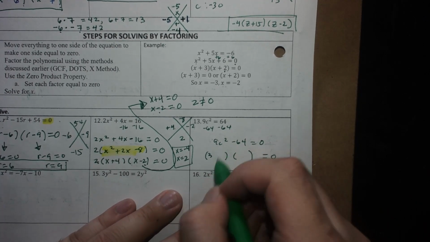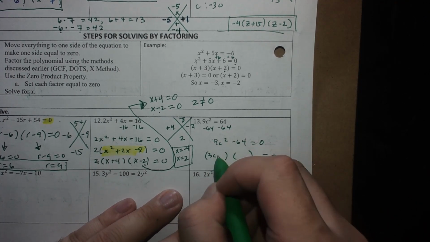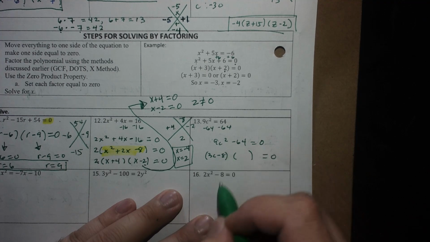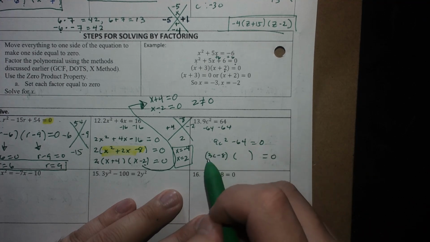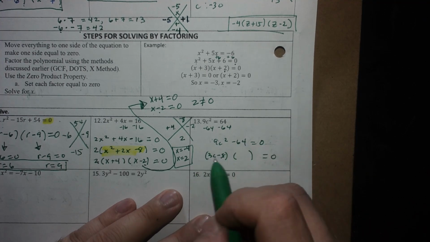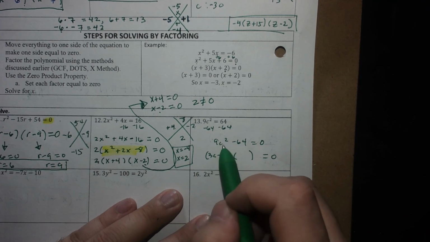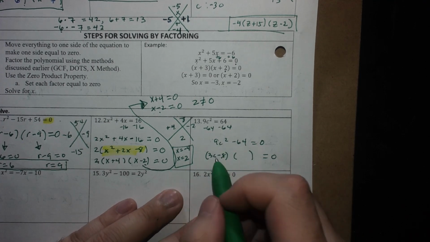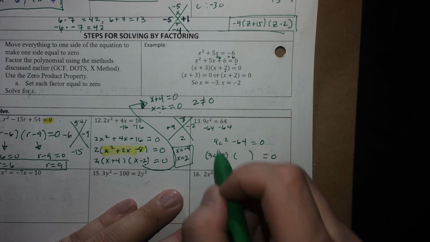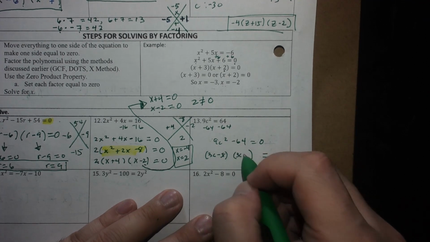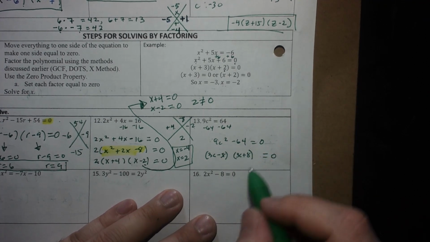It's going to be 3c minus 8, right? So if I take the square root of 9, that's 3. If I take the square root of 64, that's 8. And then if I take the square root of c squared, of course, that's going to be c. So 3c minus 8. And then this other one's going to be 3c plus 8 equals 0.